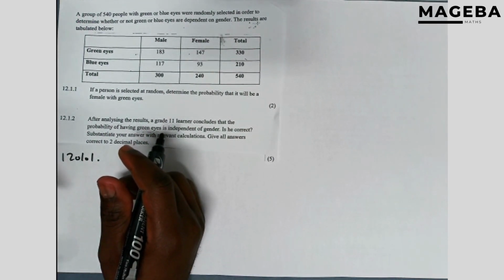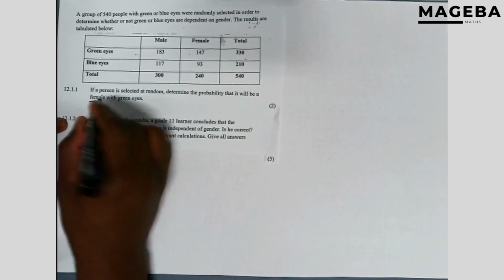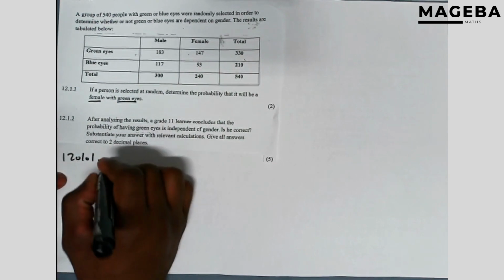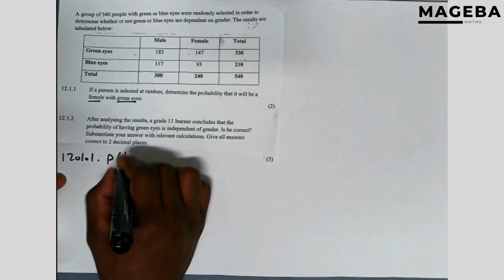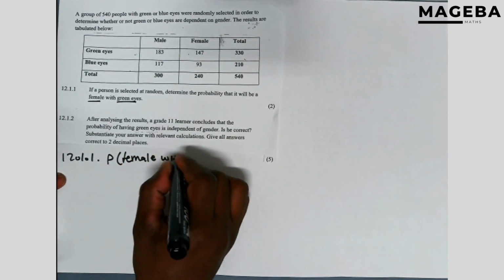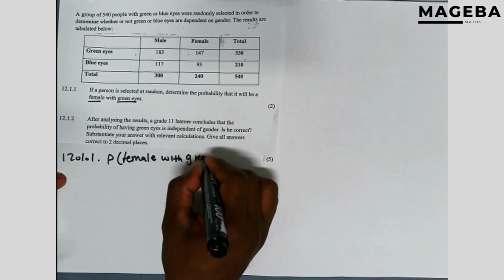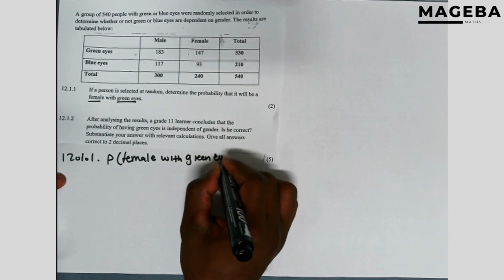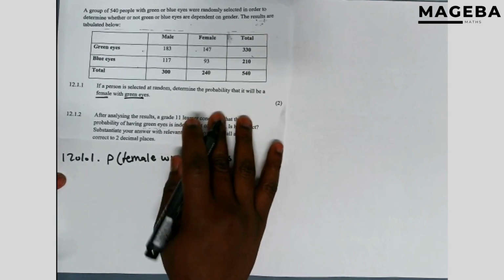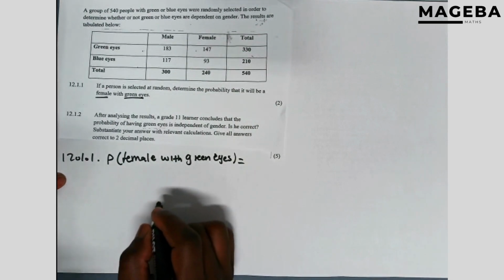If a person is randomly selected, determine the probability that it will be a female with what? With green eyes. Now we are looking for a probability of being a female with green eyes.